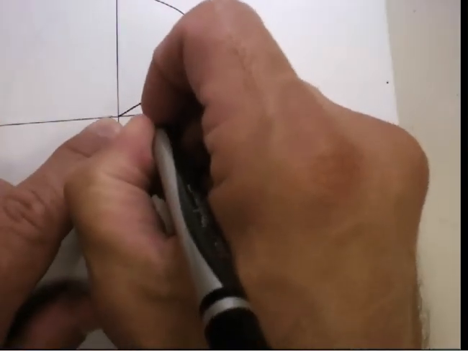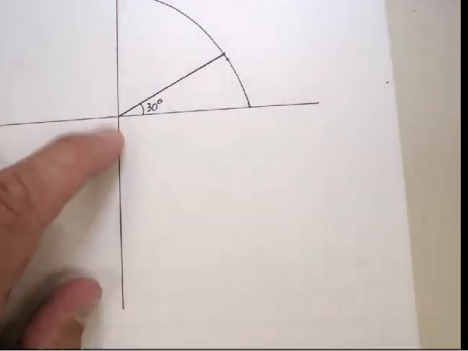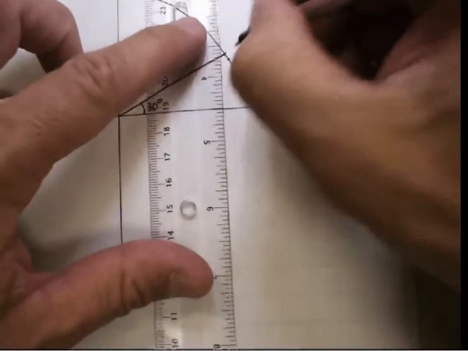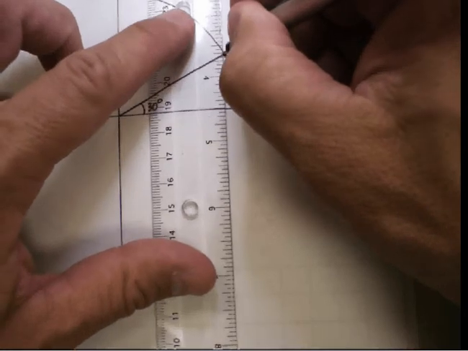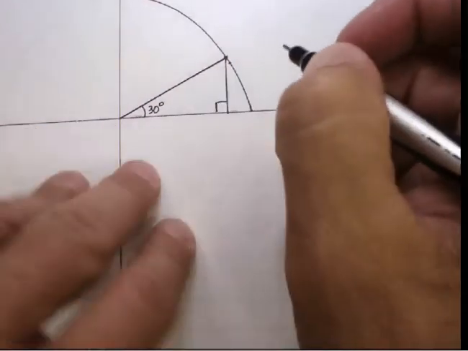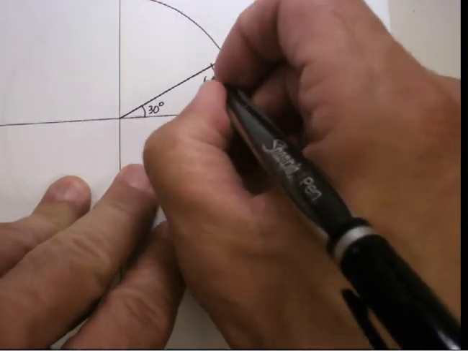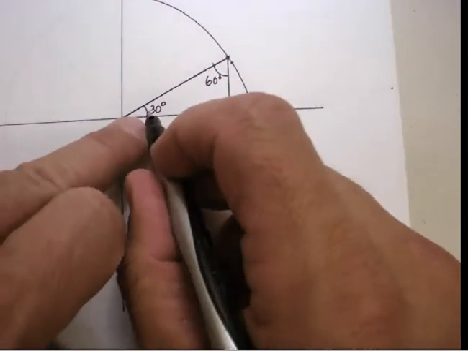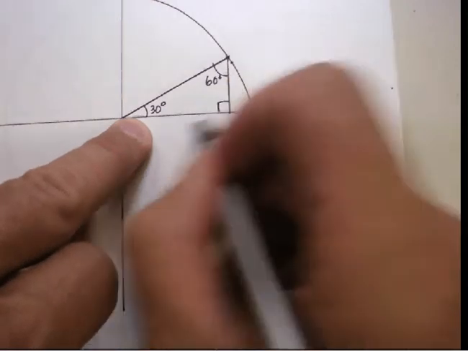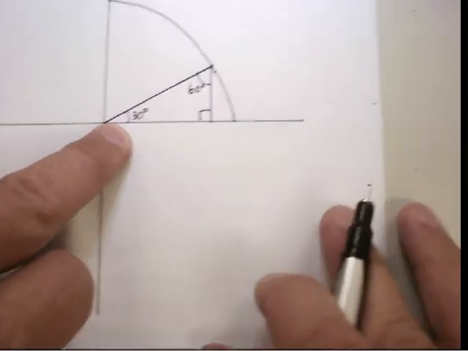So by definition, we know we're going 30 degrees here, okay? So we just moved a third of the way up the arc. And again, let's drop a perpendicular line straight down. So that makes our 90-degree angle. And you know that that would be a 60-degree angle, right? Because 30 plus 90 is 120. If it's 180 total, that means that that would have to be 60, wouldn't it?